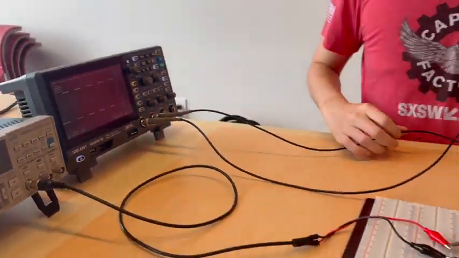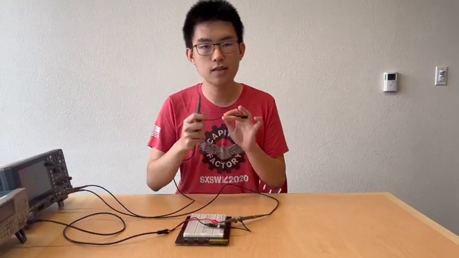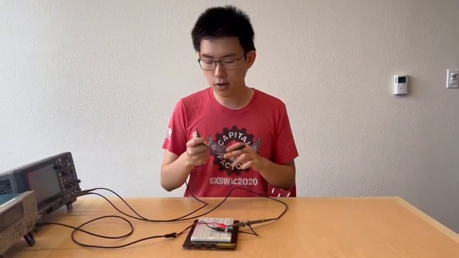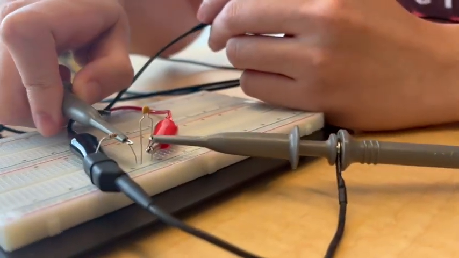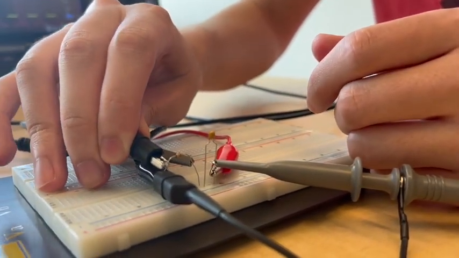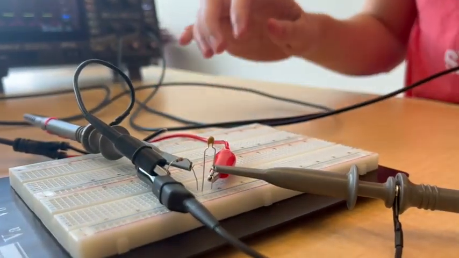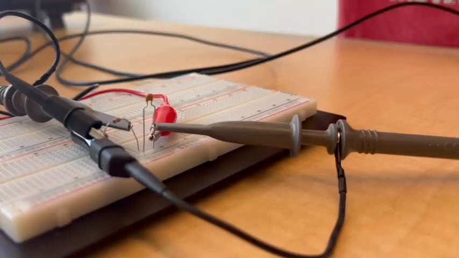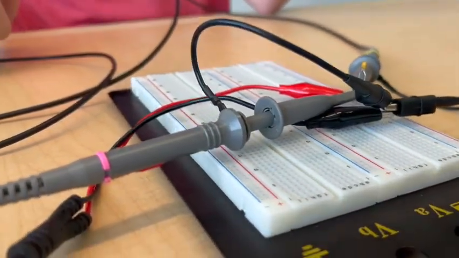Now, in order to measure our output signal for this circuit, we are going to take our second probe, and we're going to hook it across the resistor. So for this, we're going to hook it to the positive of the resistor, and then we're going to take our negative lead and hook it to the negative side of the resistor. All these black leads should be your negatives, and that should be what you're hooking onto the ground, or 0, depending on what you want your reference point to be.